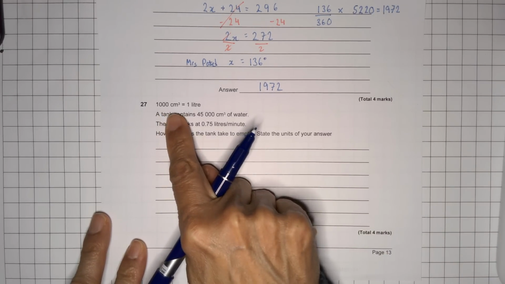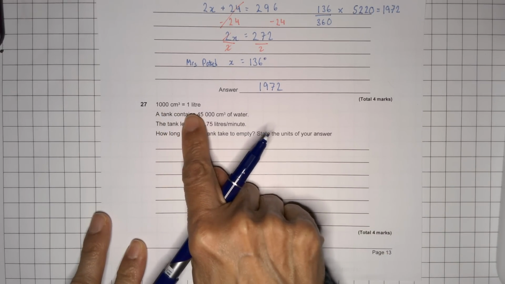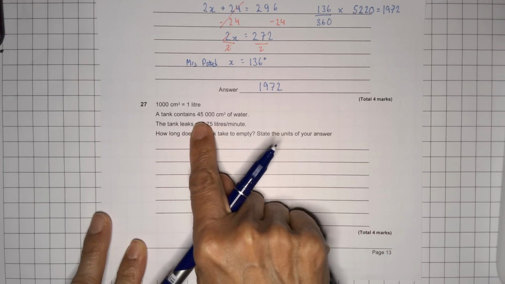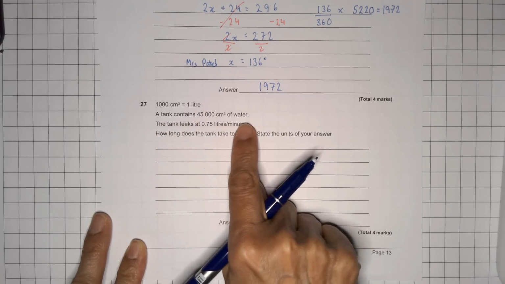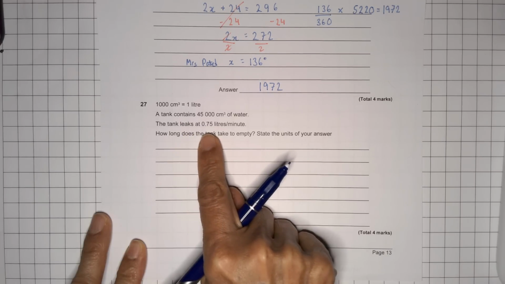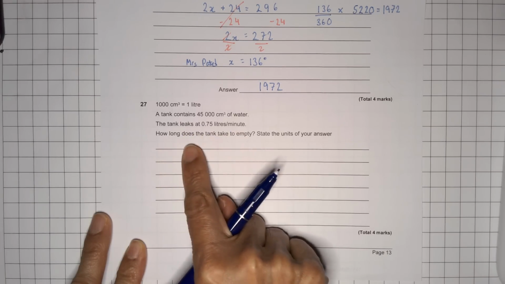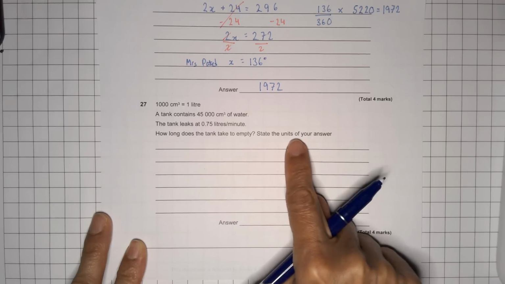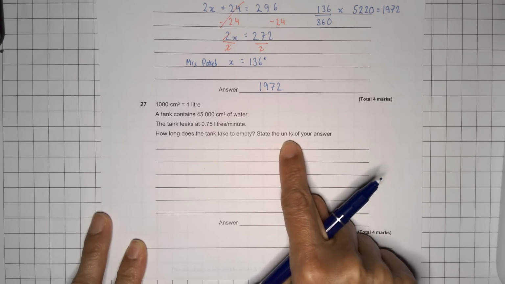Last question, and the last question is a bit of information. 1,000 centimeters cubed is the same as 1 litre. A tank has 45,000 cubic centimeters of water. The tank is leaking, it's losing 0.75 litres every minute. How long will it take the tank to empty? And show your units. So in other words, will it take how many minutes or how many hours, etc.